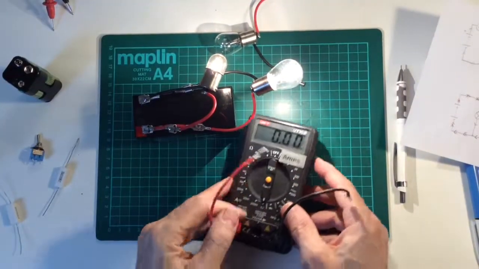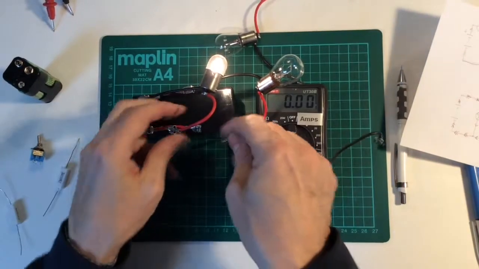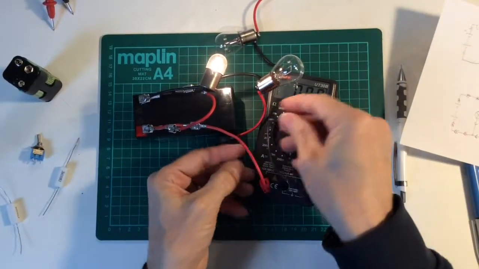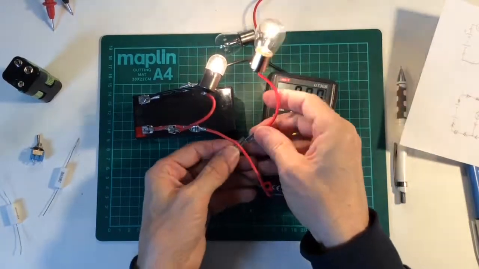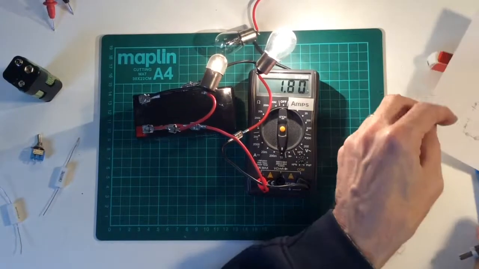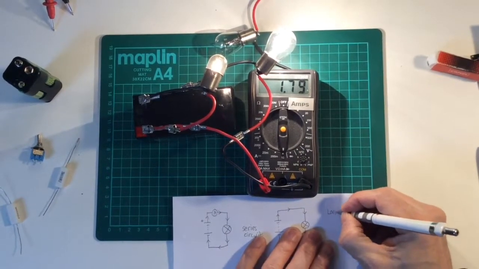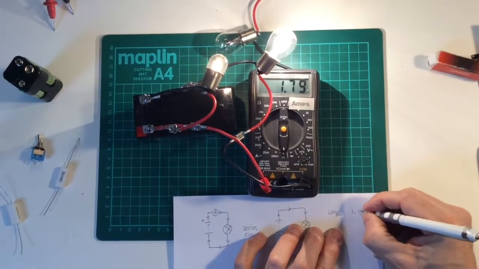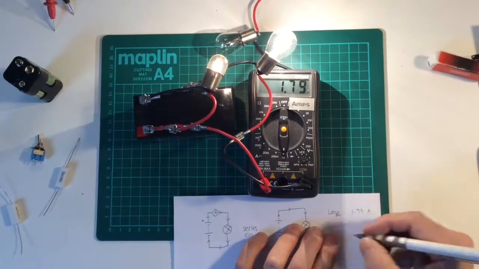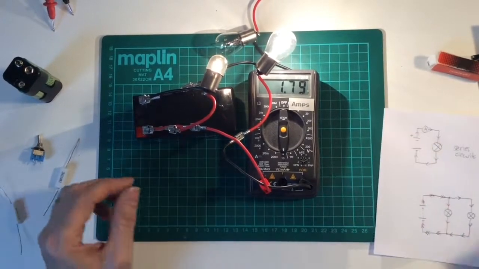So let's look at the large light bulb. Let's take the circuit apart. I'll measure the large light bulb current. Okay, and that is 1.80 amps. It's gone down to 1.79 now. 1.79 amps for the large bulb.